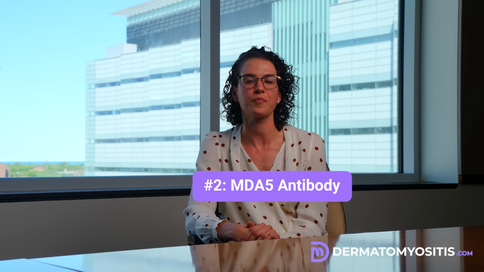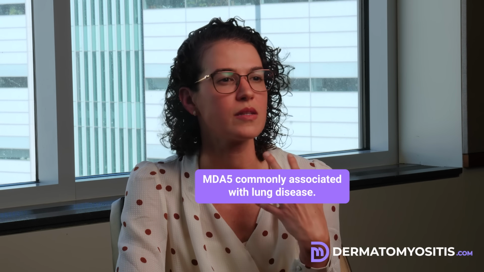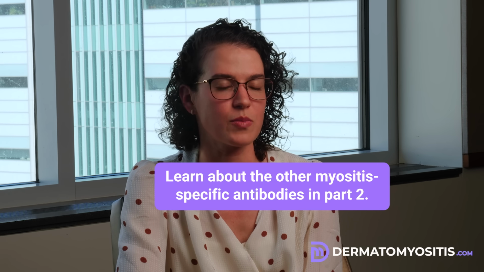We have the MDA5 myositis-associated antibody. Those patients don't have muscle disease as much. They have specific rashes, commonly affecting the palms, the tips of the fingers. They have ulcers in their hands quite often. And a lot of patients have lung disease. So lung disease is the most important complication associated with the antibody. And again, that's telling you how important that antibody is in defining what I believe is important to investigate in that specific patient.